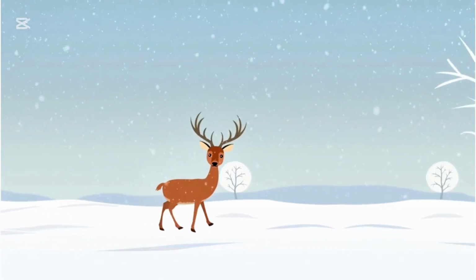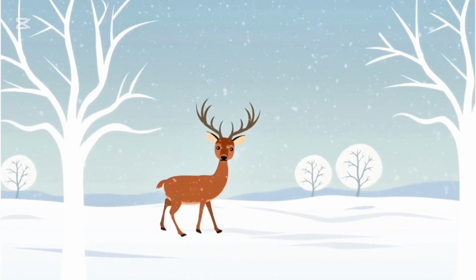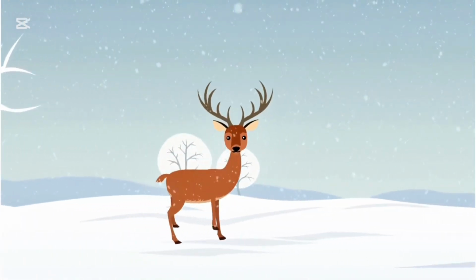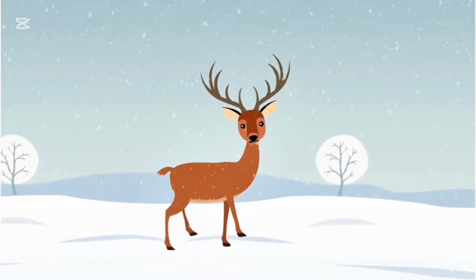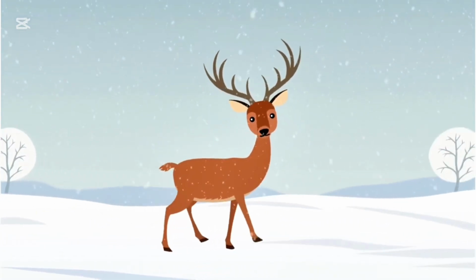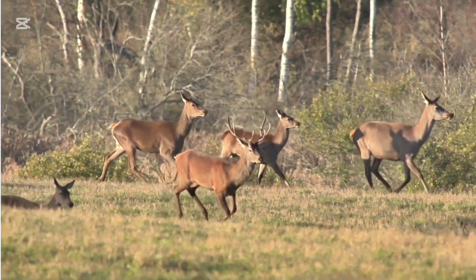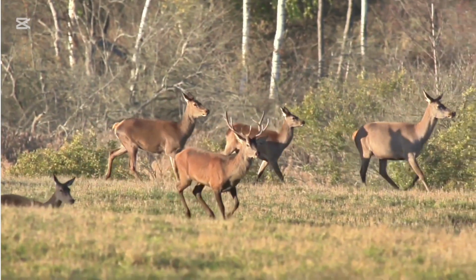Prancing like a deer. A graceful deer prances through a meadow. Let's be graceful like deer. Lift your legs gently and prance through the meadow. So elegant and smooth. Let's prance like deer. Oh, look at them.